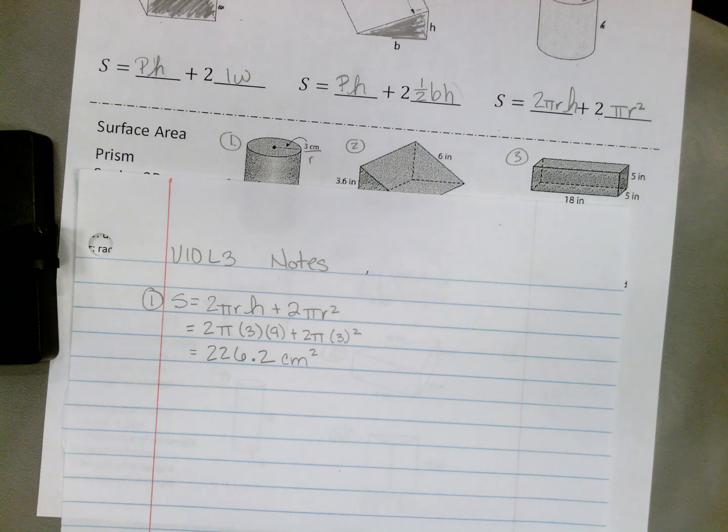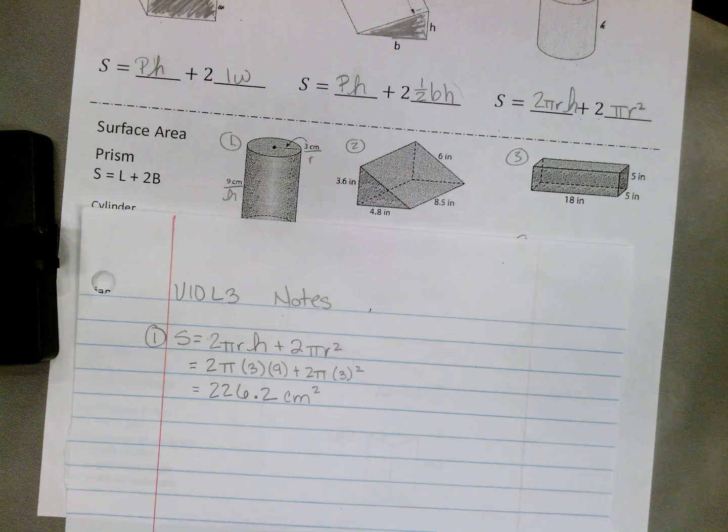Pretty basic, pretty straightforward. You just have to make sure that as you get into pictures that have lots of numbers in there, you know exactly which numbers you need. And that's where having a highlighter, or circling and labeling things before you get started, is probably a really good idea.